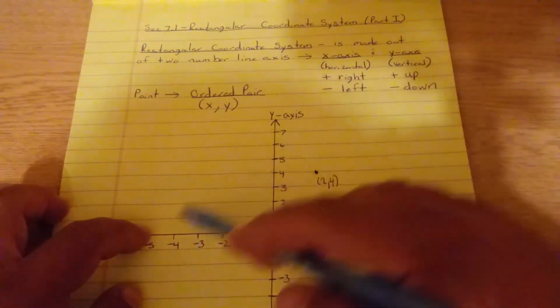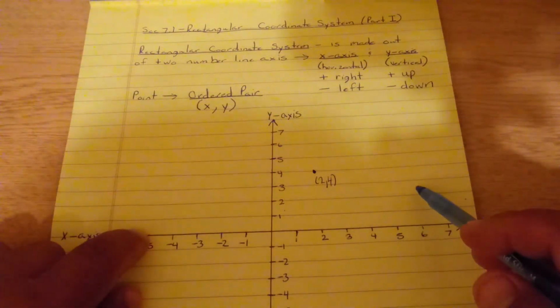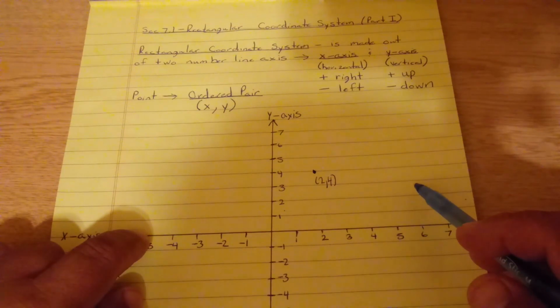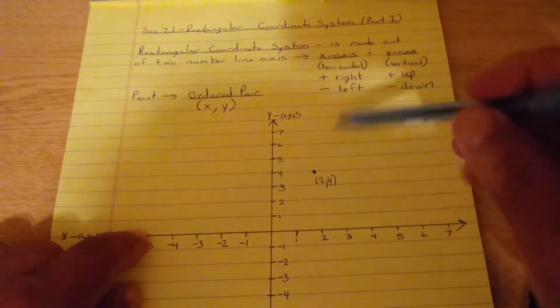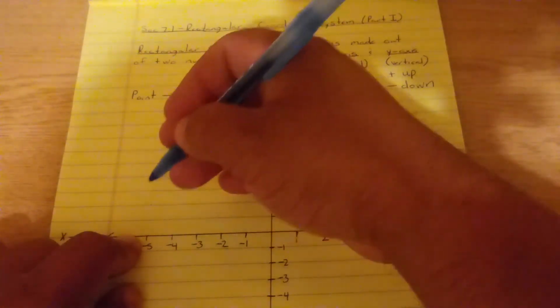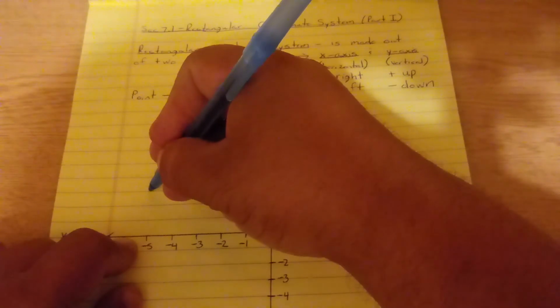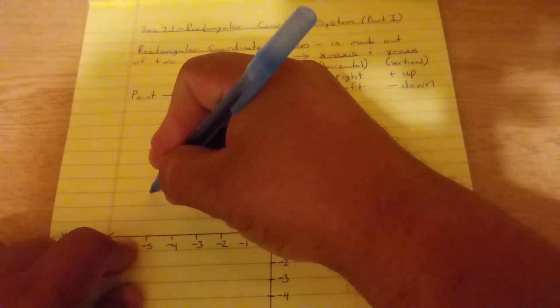If it's negative, it moves to the left. So here we're at -5. And your second coordinate is a positive 3, so it's going to move up 3. It's going to go 1, 2, 3. And there you have it.